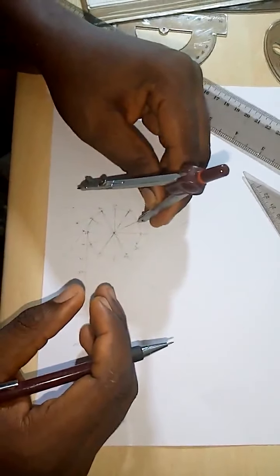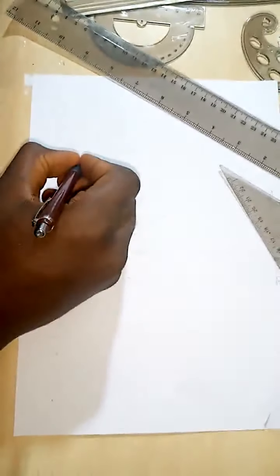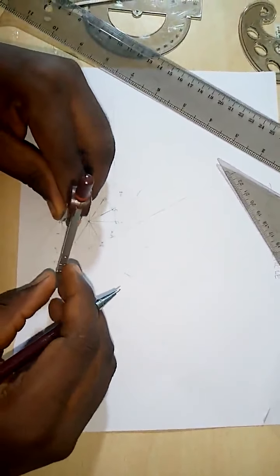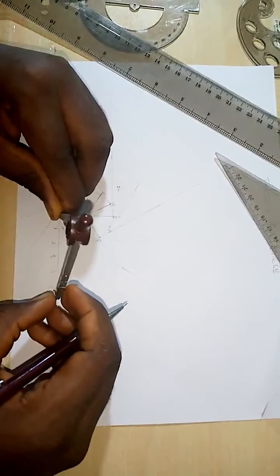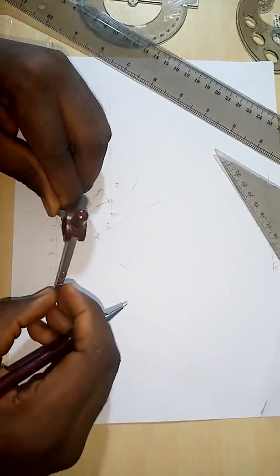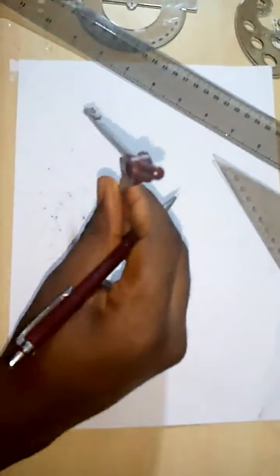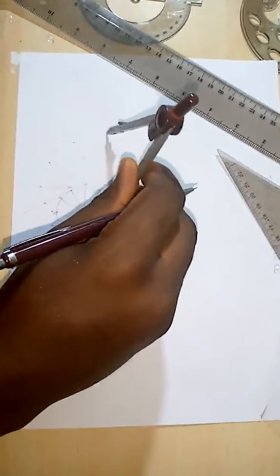On that line, I'll take my measurement. So this point is 5. And from there I'll move to my 6. I'm using this method so that you can actually understand better, because some of you will be complaining you don't understand. This is 6.